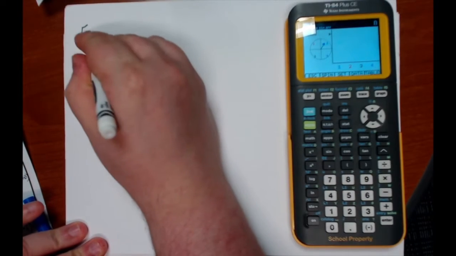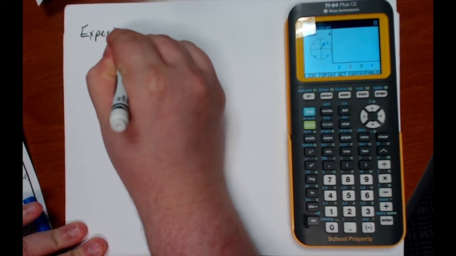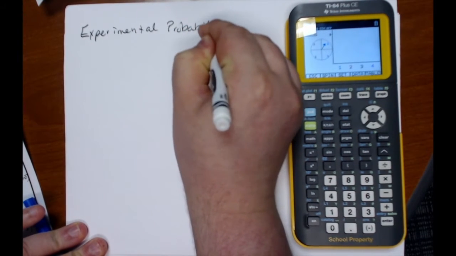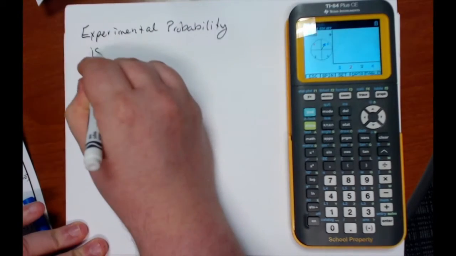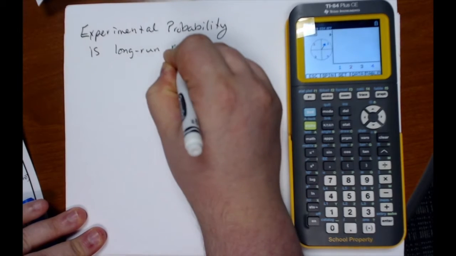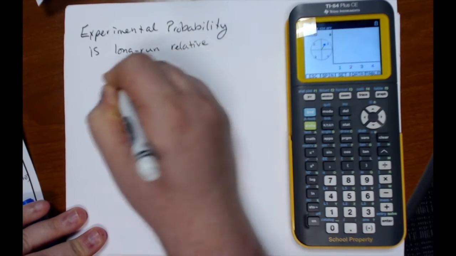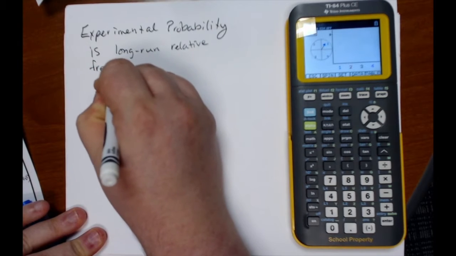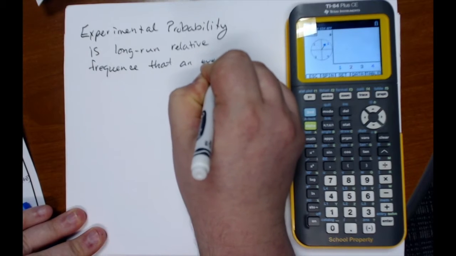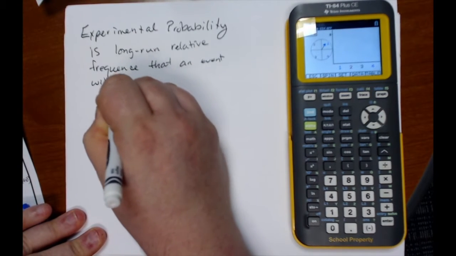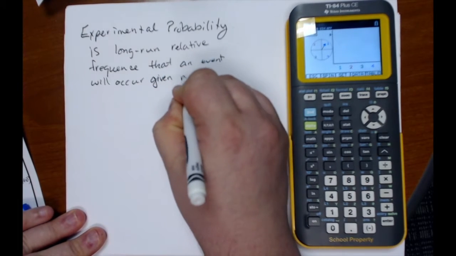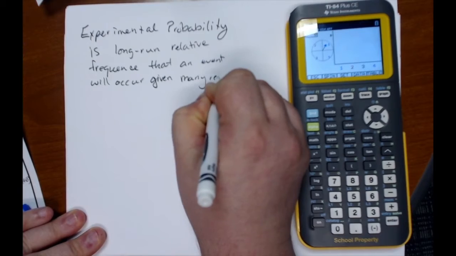We have two ideas: experimental probability, and for experimental probability, that's the long run relative frequency that an event will occur given many repetitions.